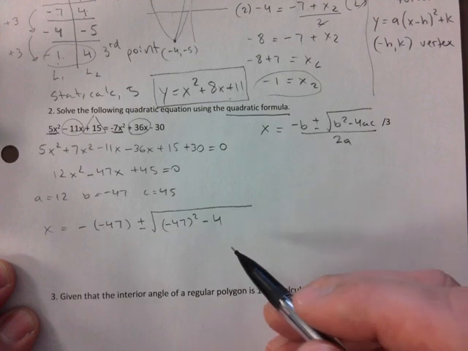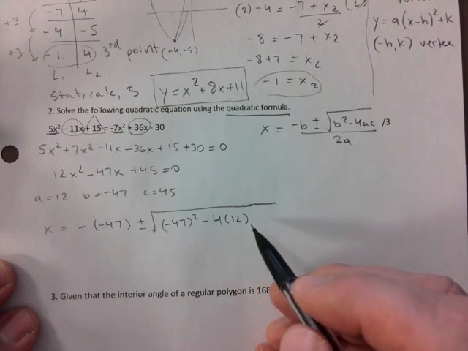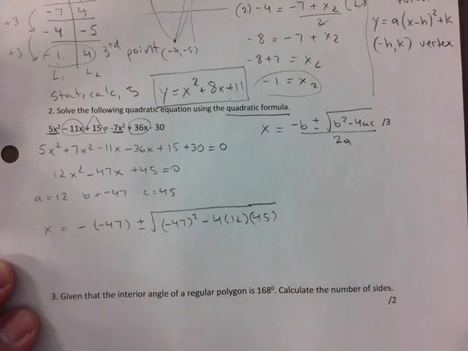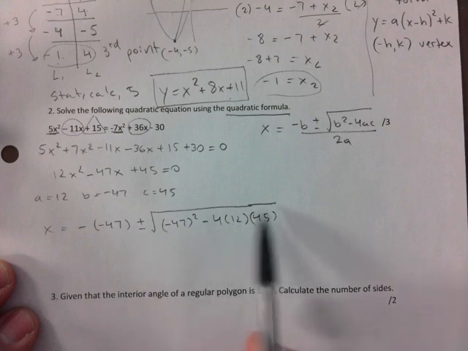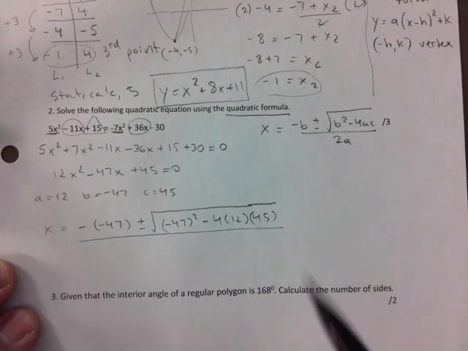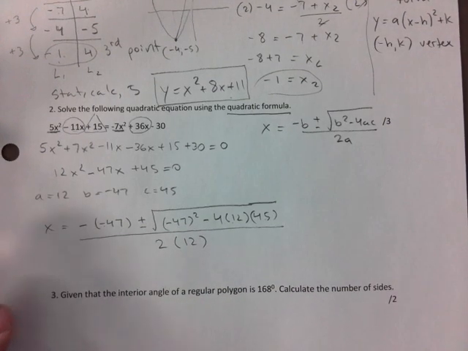If you put brackets around every number, that's the safest option, right? Minus 4AC, like that. That is inside the root. All of this whole expression is divided by 2 times 12, right? 2A. And then you clean it up.